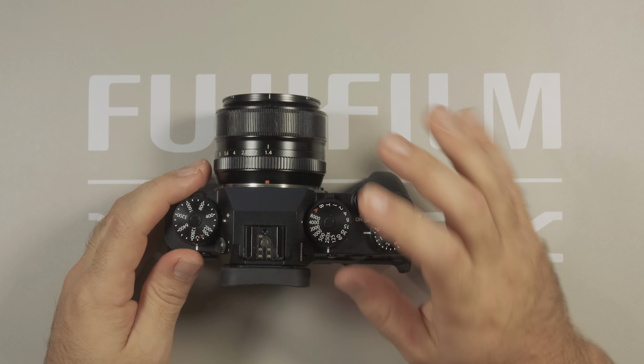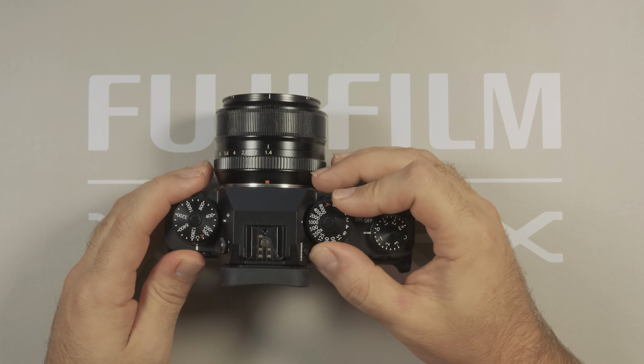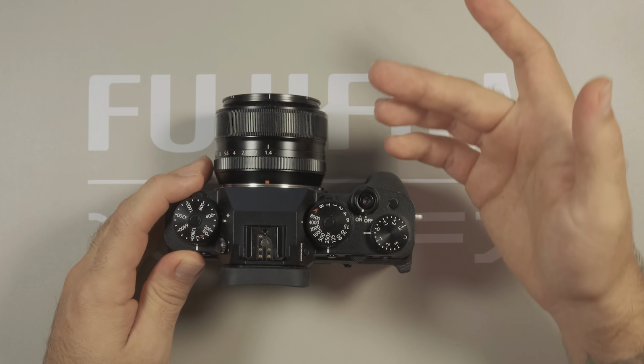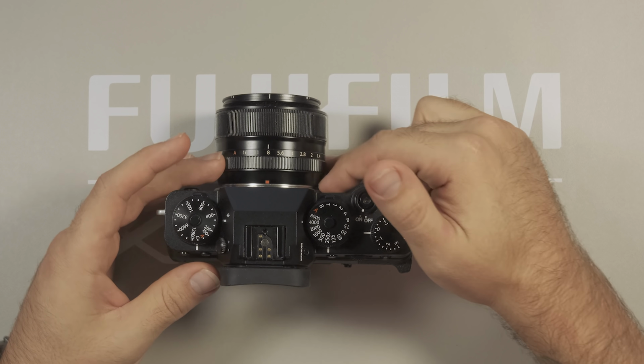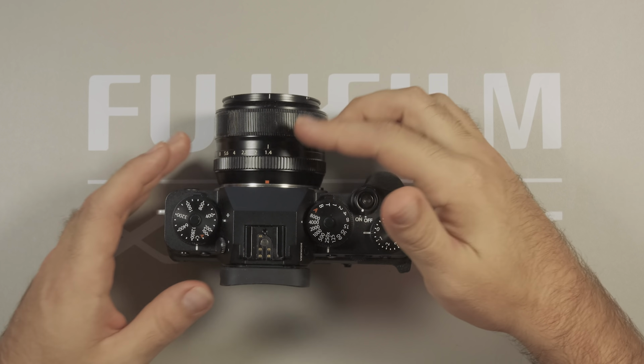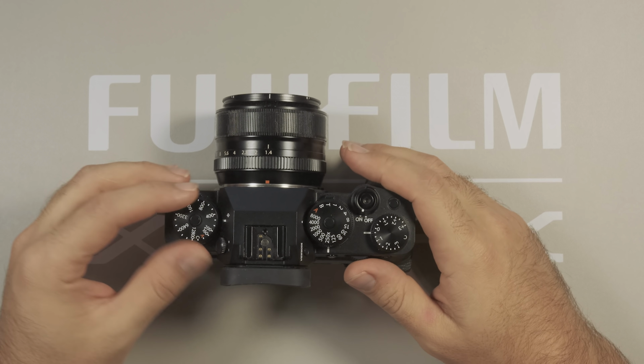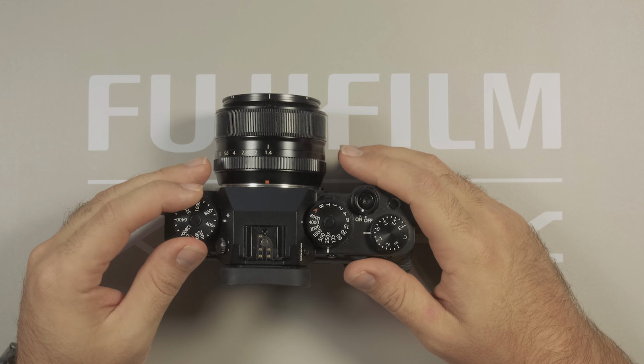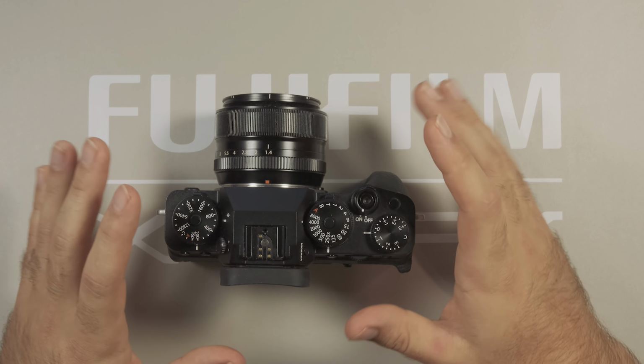As you can see on the top of the camera, we have the shutter speed dial here. We also have the aperture ring on the lens, and on certain cameras from the X series, you will find the ISO dial as well. Now, this is how you change all these settings.